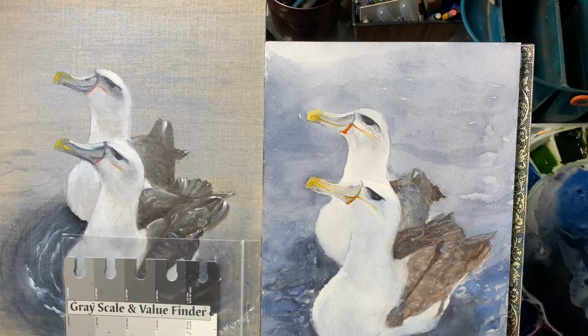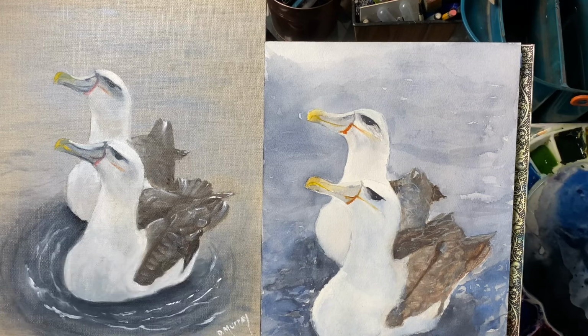Today we are going to be talking about values and how to punch those values in your paintings for more drama and more interest. So what I have here are two little paintings that I did the other day. This one in watercolor, this one in oil. I brought this one to a more finished level. This was a preliminary painting for this.